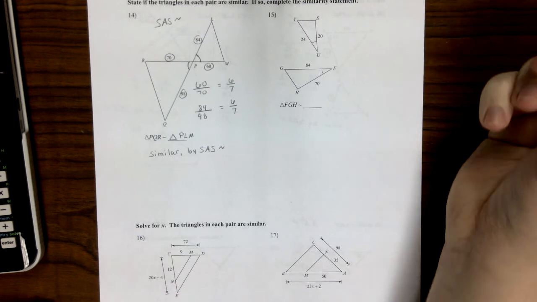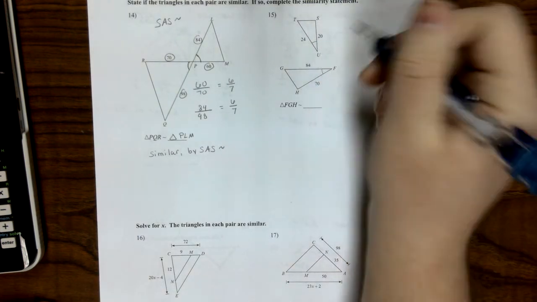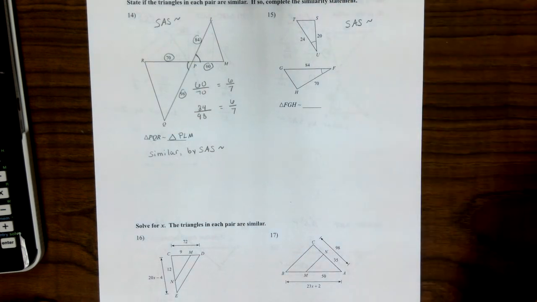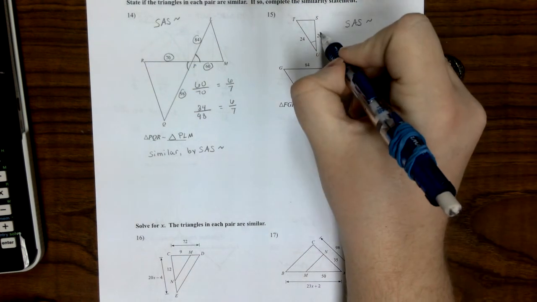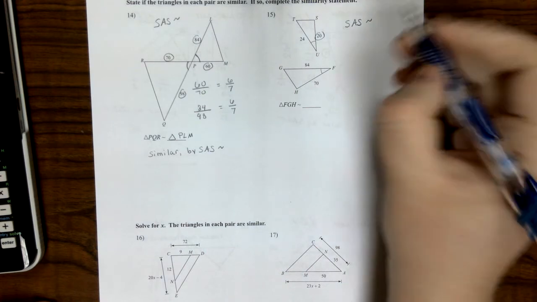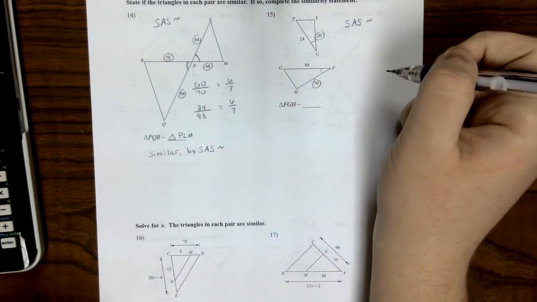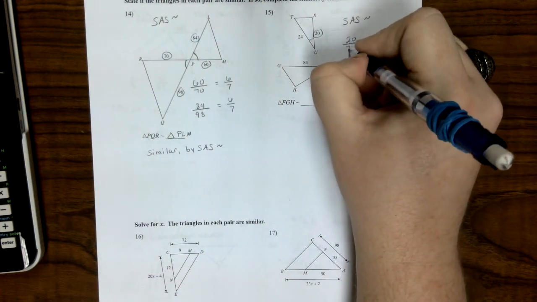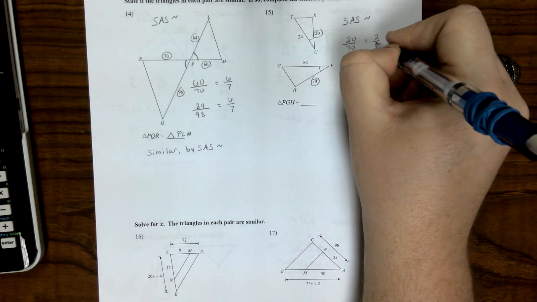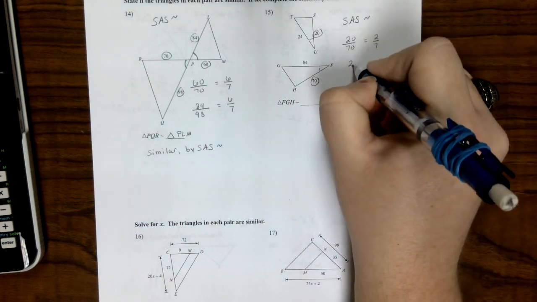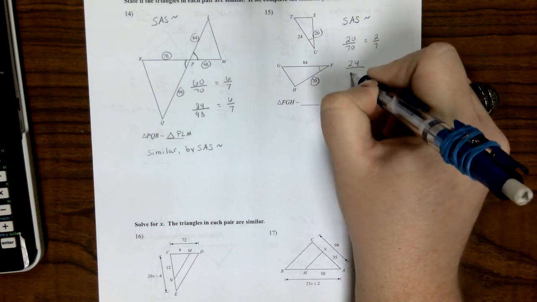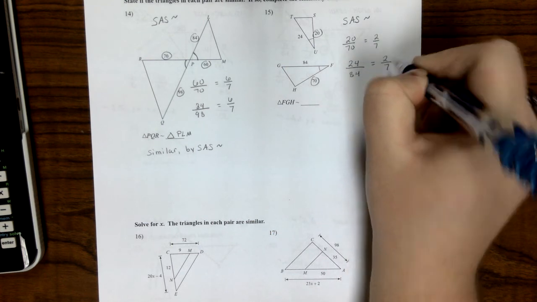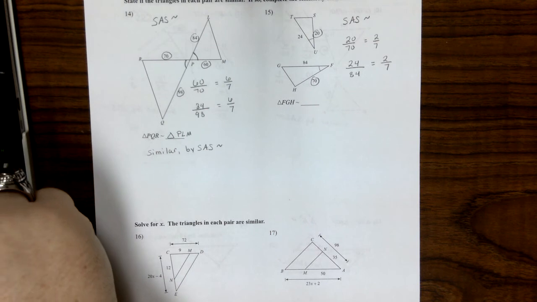All right, same thing. We have an angle and two sides, so I'm going to try and use side angle side to prove it. 20 is the smallest, 24. I said it again, goodness. 20 is the smallest. It's going to go with 70. So 20 over 70, that's going to give us 2 over 7. Now we'll match 24 up with 84, and when you divide those, that should, well, maybe it won't. Let's see.